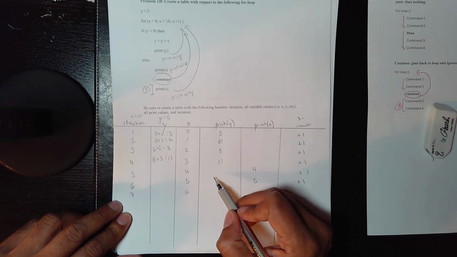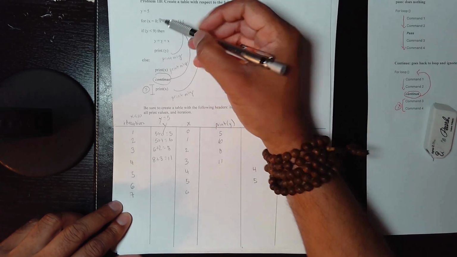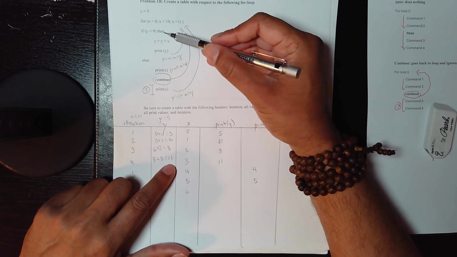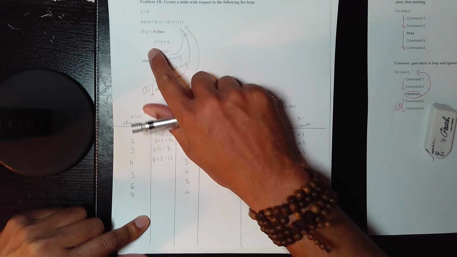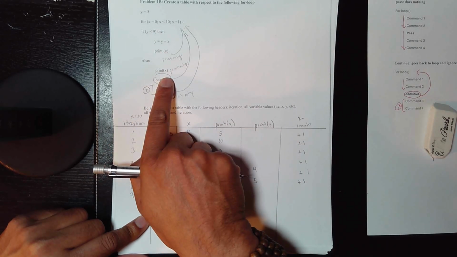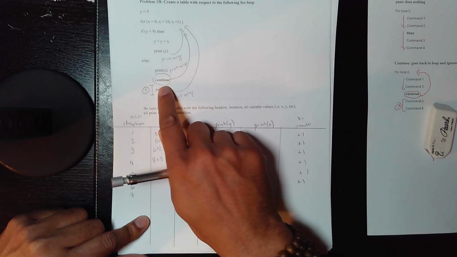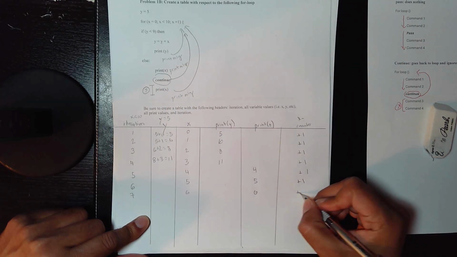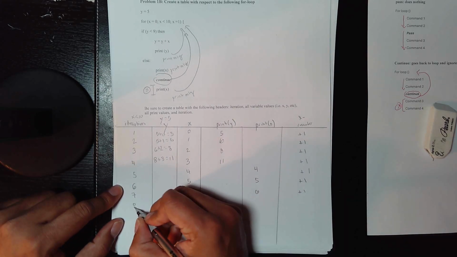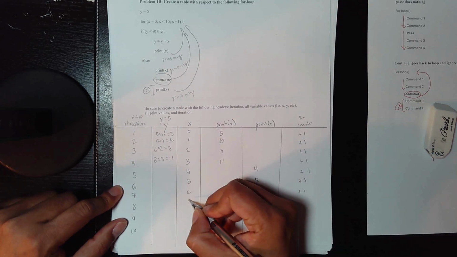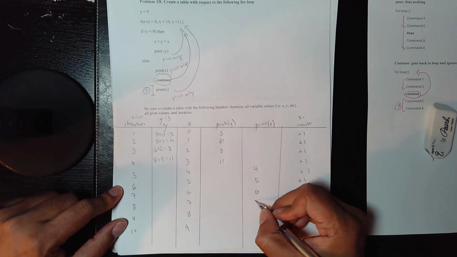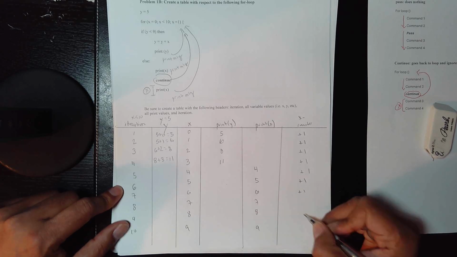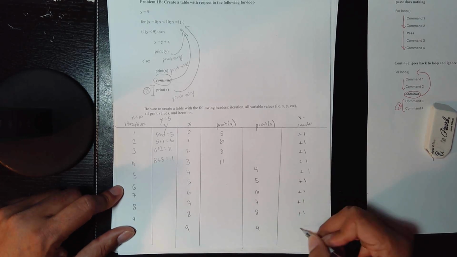Now, at 6, is 11 less than 9? No, 11 is not less than 9. So I skip here and go to print x, which is 6. Then I hit continue, and I go back. The continue allows me to go back, and obviously this is going to repeat itself. It is going to be 7, 8, 9, because this is not going to come back in the loop, and we'll print 7, 8, 9. And the answer is plus 1 plus 1 plus 1.